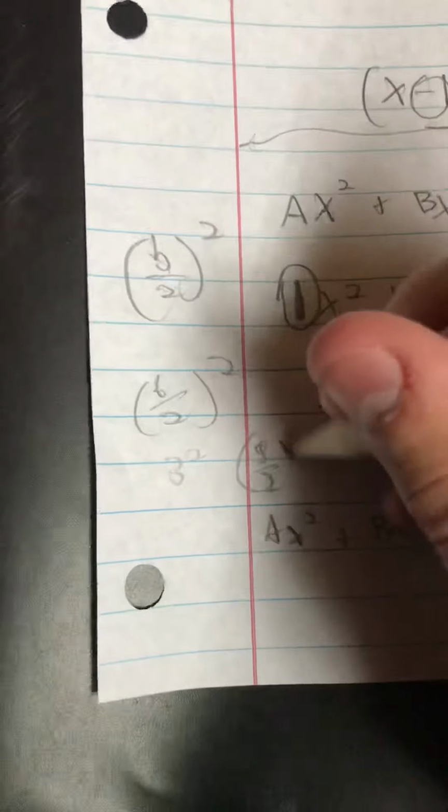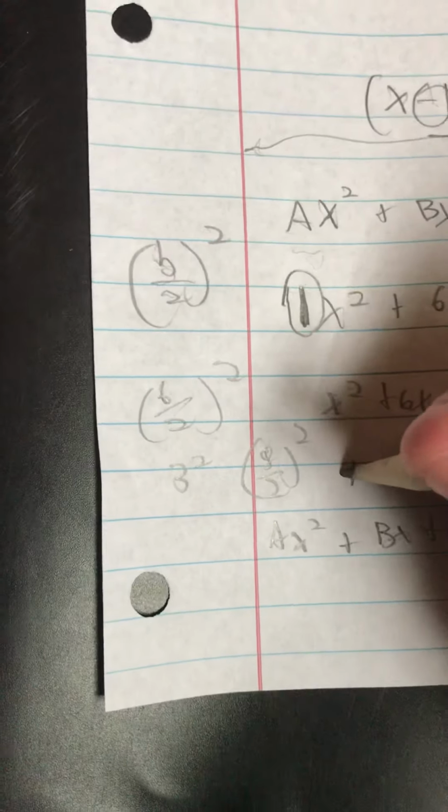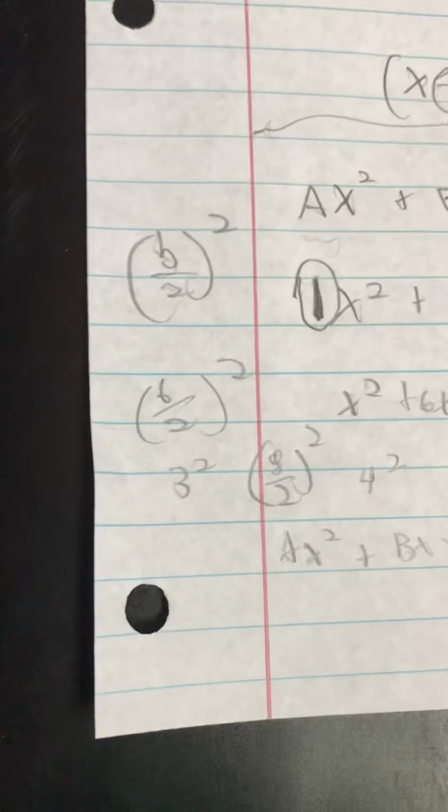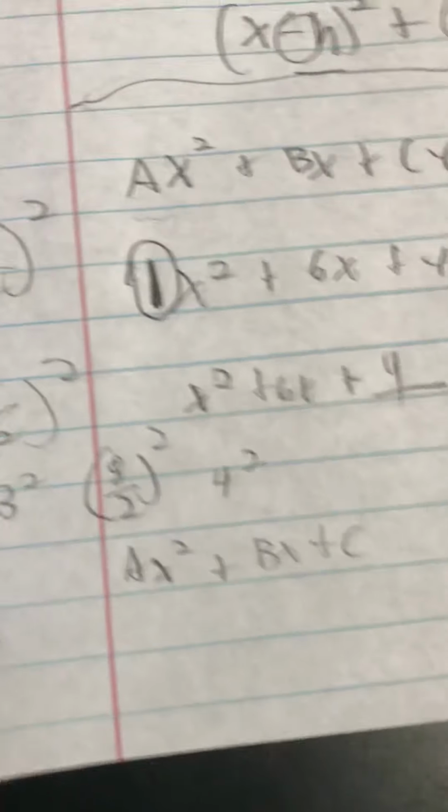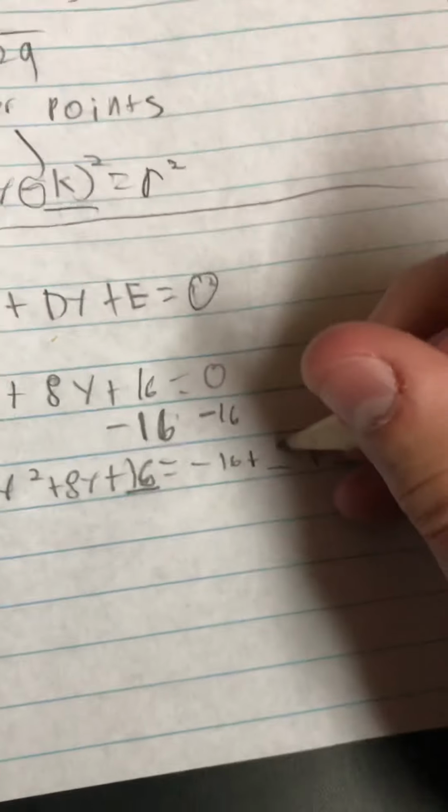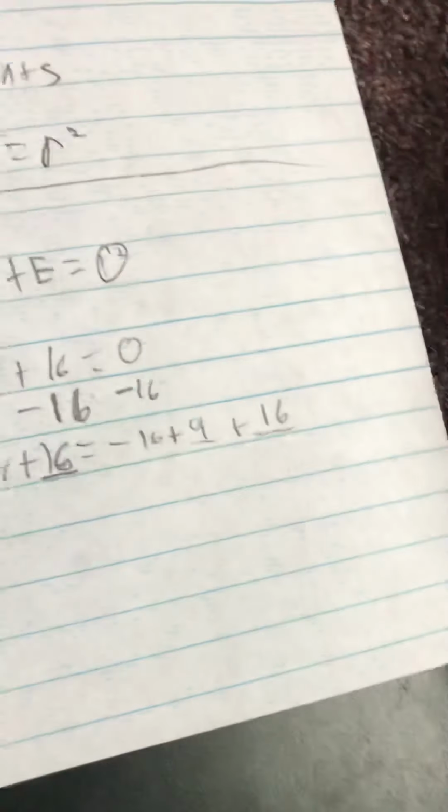So 6 divided by 2 squared, 3 squared, is 9. 8 divided by 2 squared, 4 squared, is 16. And since you're not a psychopath, you have to put the 9 and the 16 on both sides.